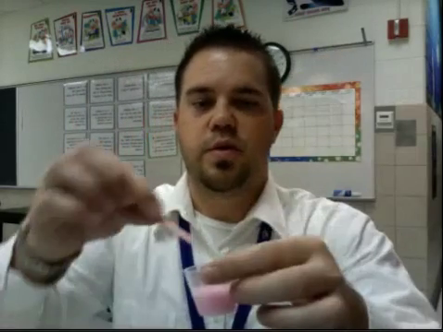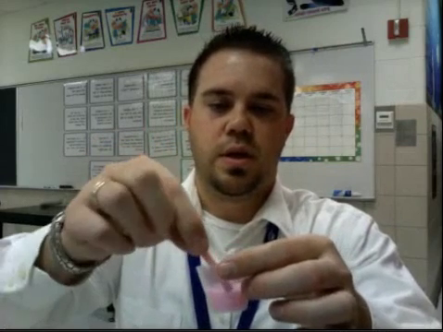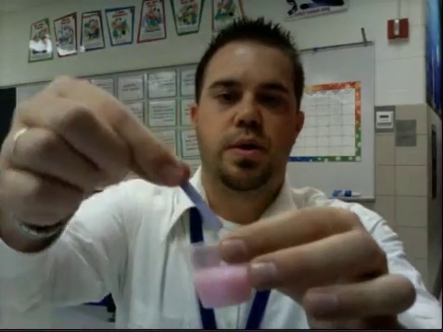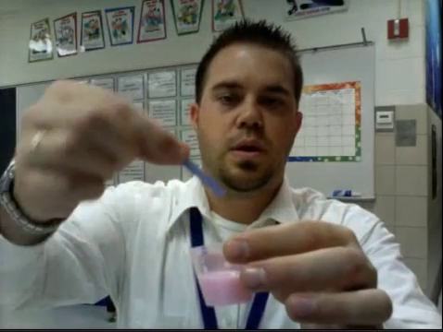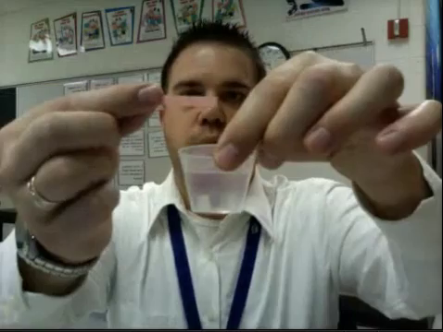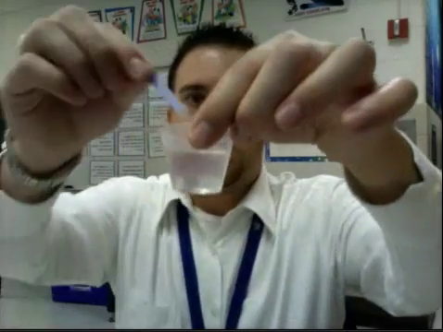Next is what's called milk of magnesia. So here's the milk of magnesia. Starting to turn blue. Let's see what happens with the blue litmus paper. No change with that, it stayed blue. Vinegar, the red litmus paper stays red. Blue litmus paper with the vinegar turns red. And the last thing is apple juice.